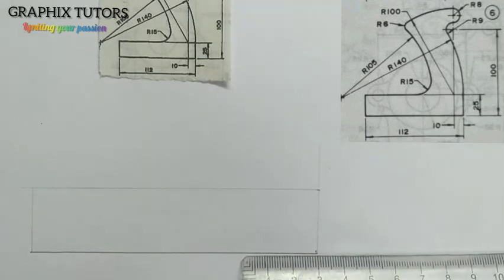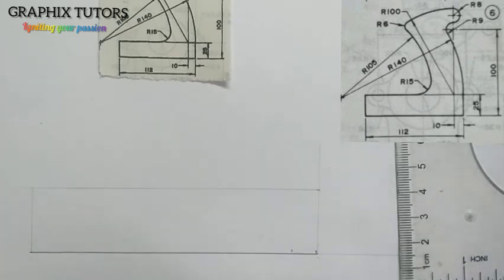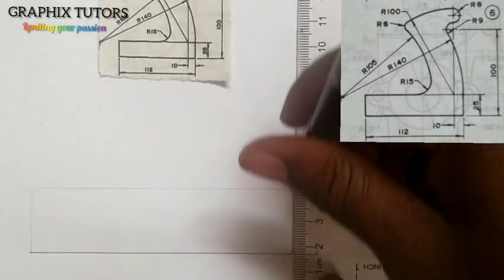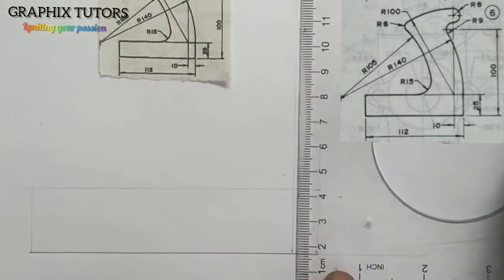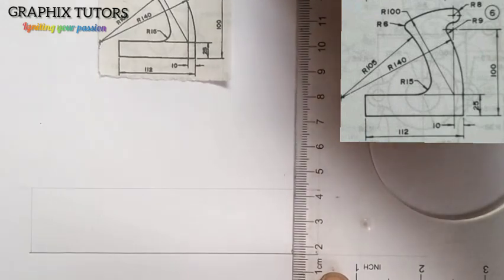I'm starting from 3 backward, meaning 0, then it's 10 here. In between any of these two numbers is 10. Now I'll use my t-square and extend it upward with a faint line. You can see that? I can take it as much as I want. So that is the 10 there.